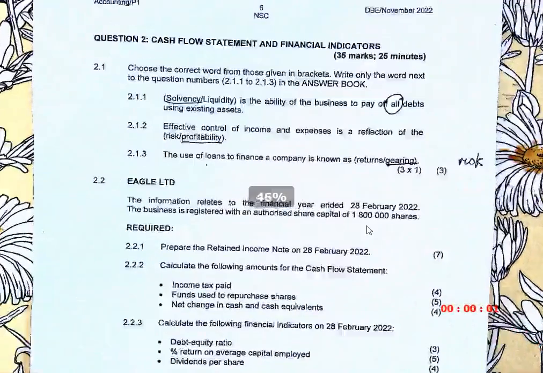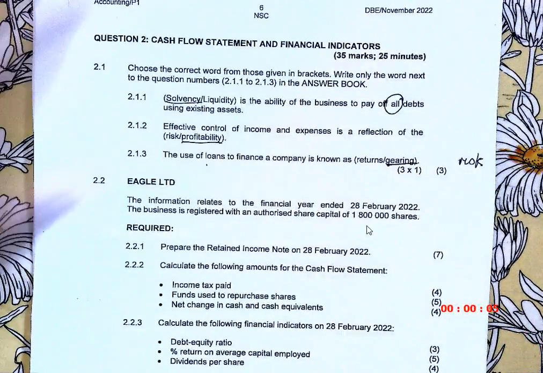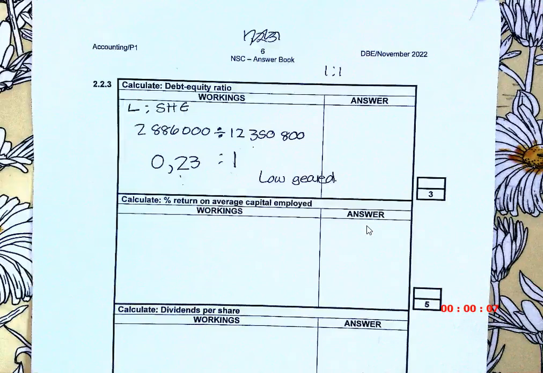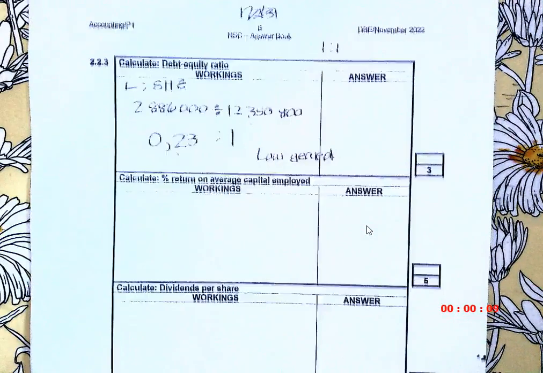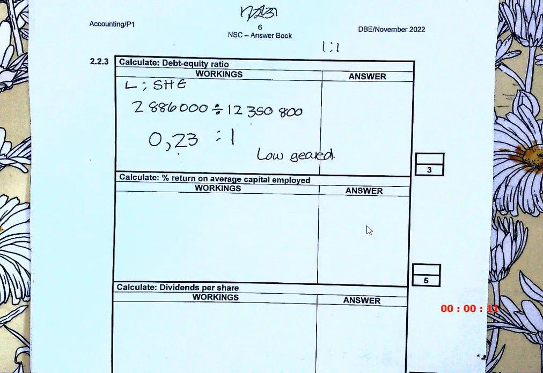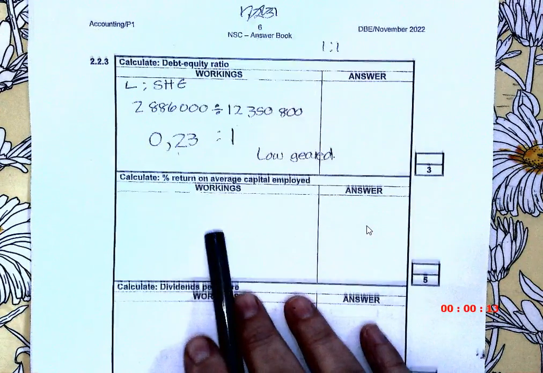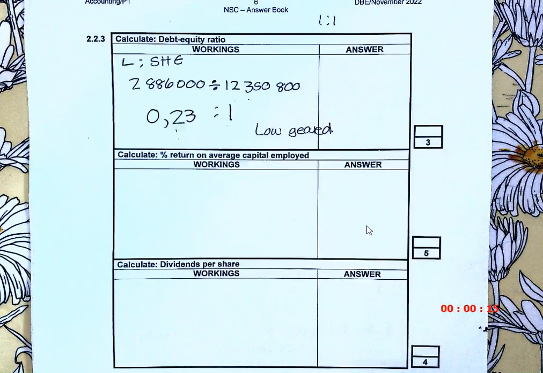This first part already. Let's go to the income tax. Let me see, we've done everything. We just need to do the last two calculations, right?